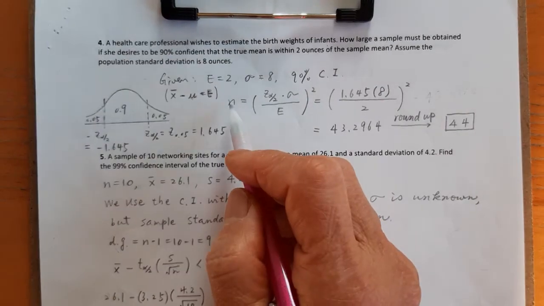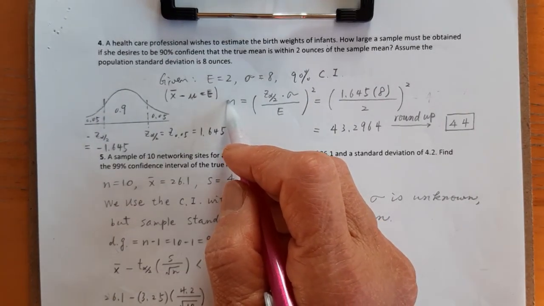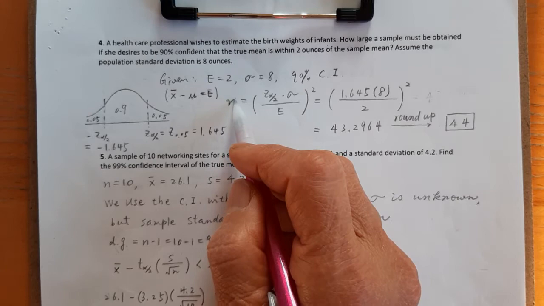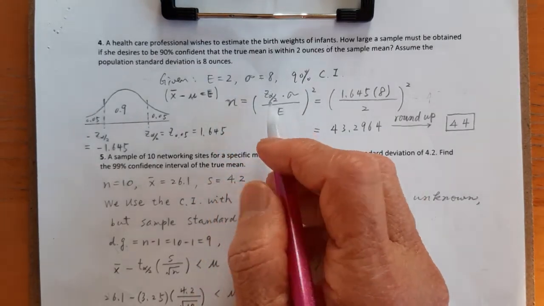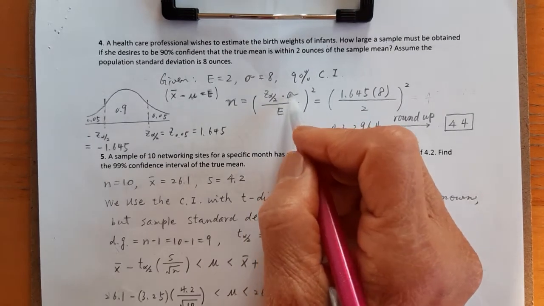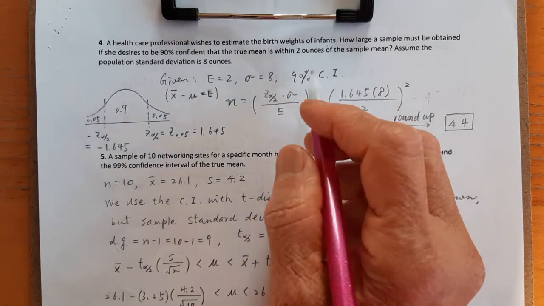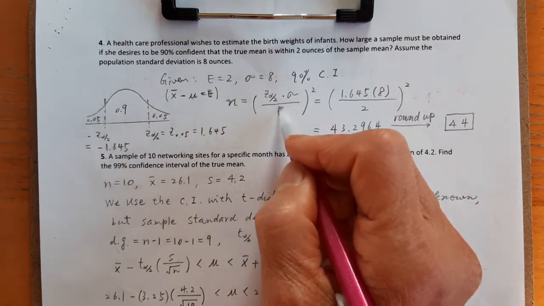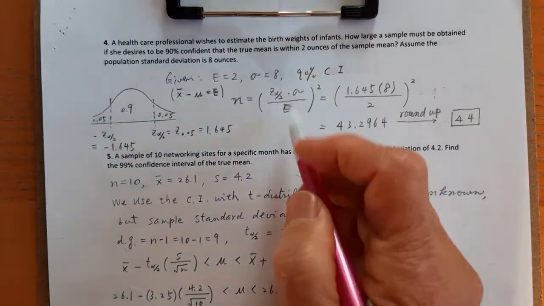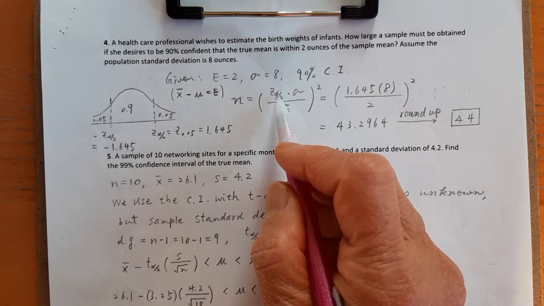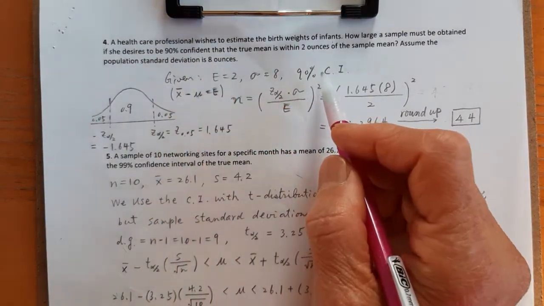So use the sample size formula for the mean. The formula is z times the population standard deviation sigma over the margin of error E, squared. First of all, this question has 90% confidence.